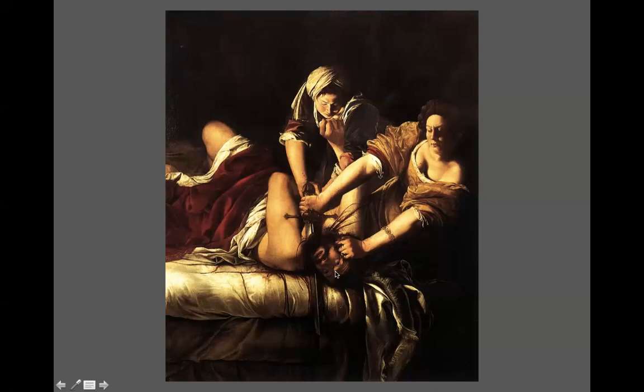What else? How would we characterize this painting? In other words, is it like a peaceful painting? Is it a romantic painting? Is it a violent painting? Chaotic. It's chaotic. Like this scene would be incredibly chaotic, right?